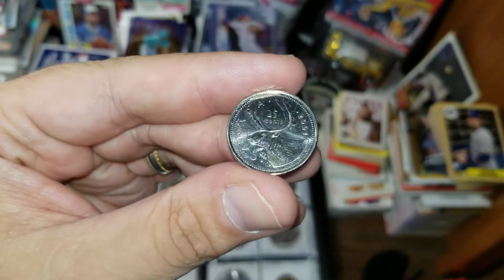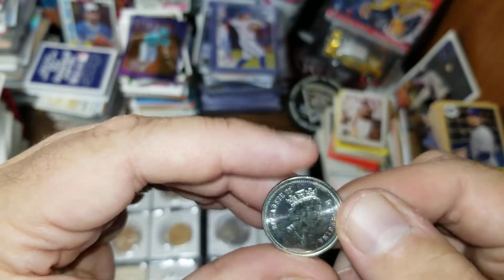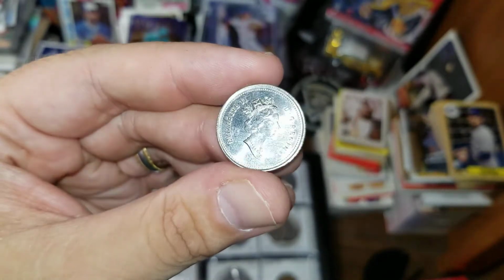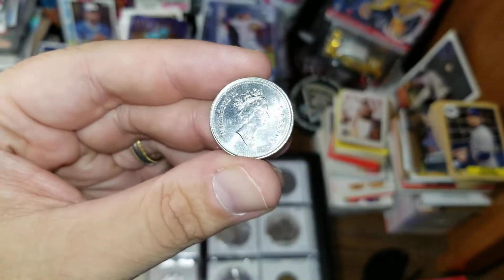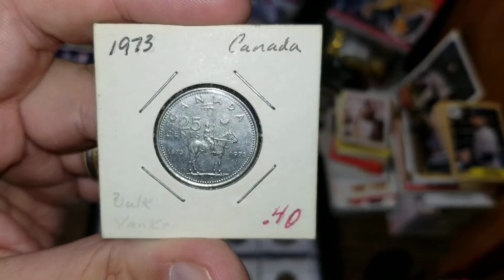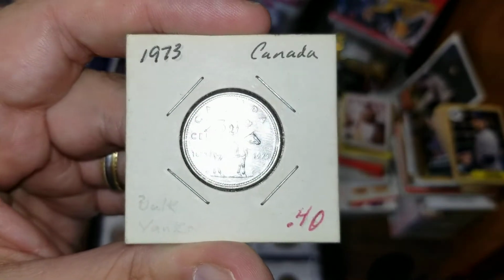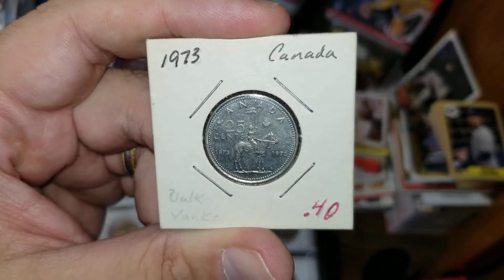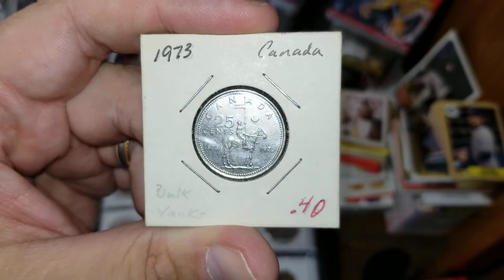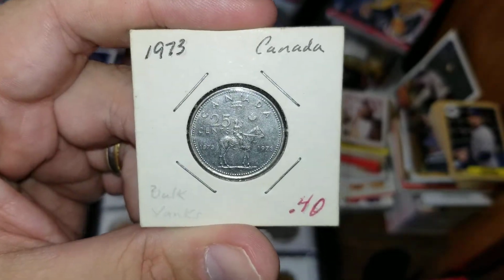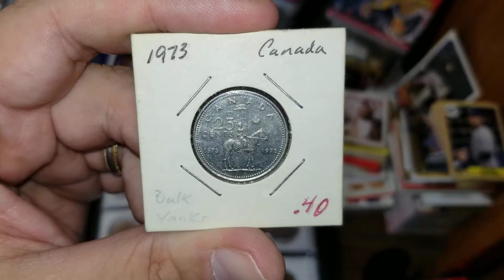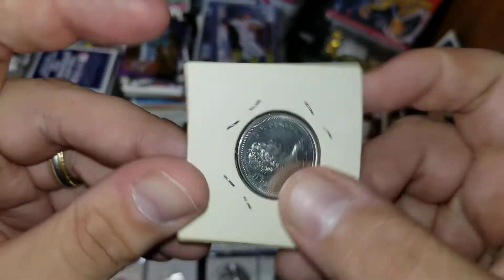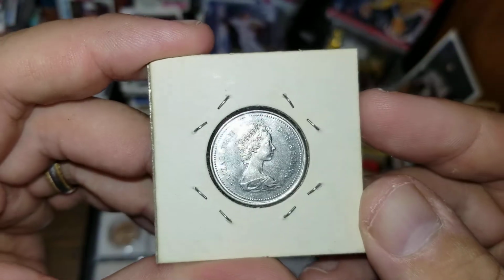In 2001, we still had the moose on this side, but here we have an updated portrait of Queen Elizabeth. In 1973, they were celebrating a centennial of something else. And just like the U.S. had our bicentennial quarter, they had another centennial quarter, this time with a Canadian Mountie who was also horseback. The other side had the same portrait of the Queen.